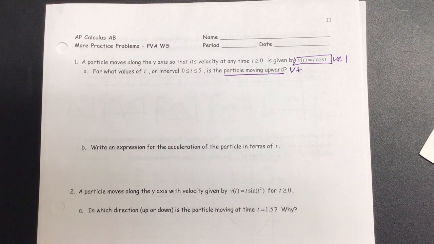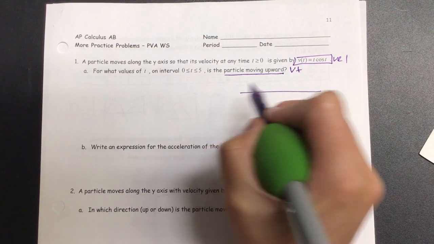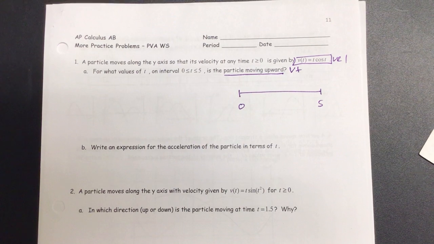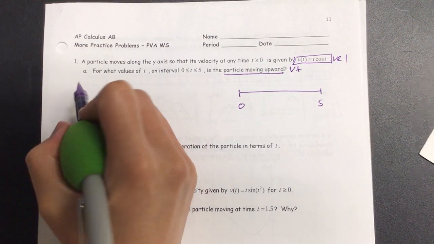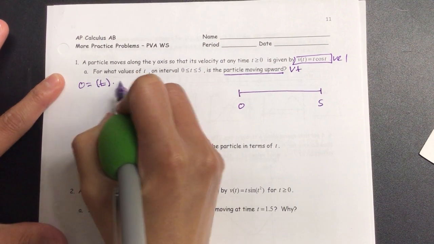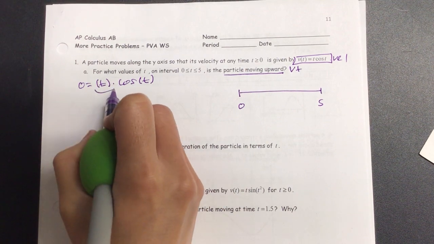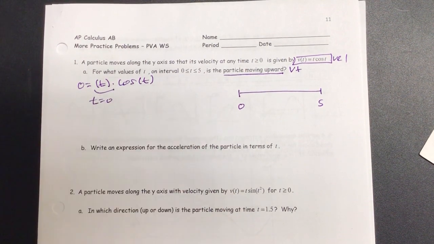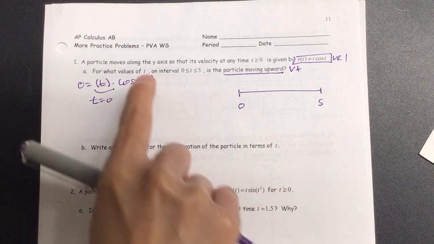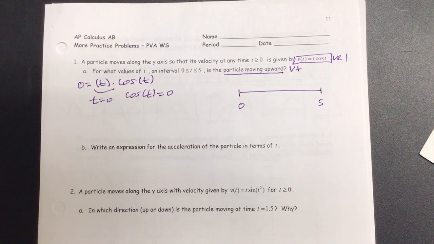So let's go ahead and set that equal to 0 first of all. Let's make our number line. They already gave us our endpoints, 0 to 5. So if I set the velocity equal to 0, the first one that's going to give me is t equals 0. But don't we already have that as my critical point by the given? So that part is not really helpful. The next part is going to be helpful: cosine of t is equal to 0.